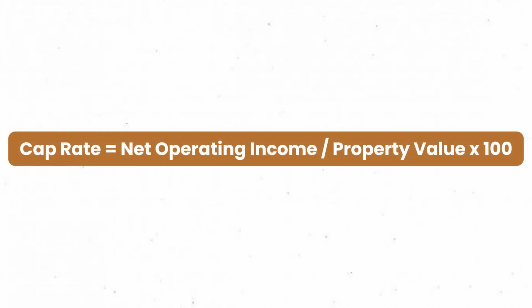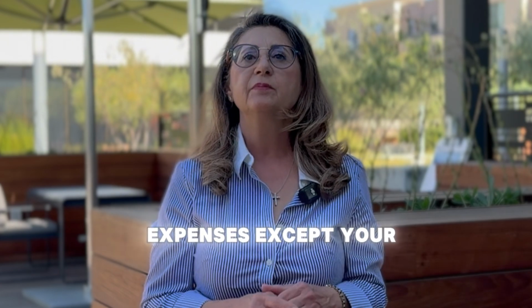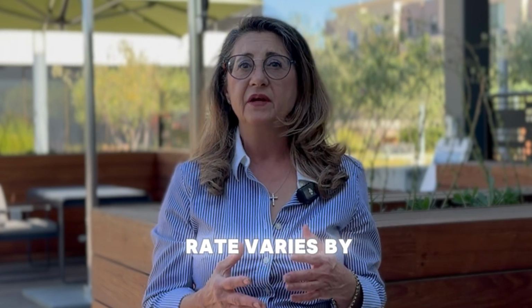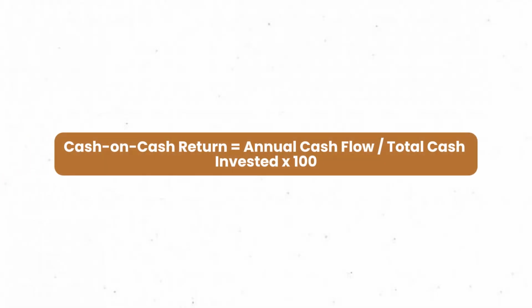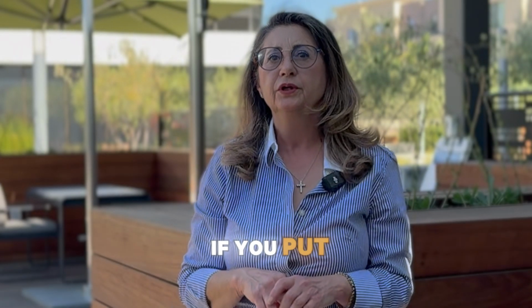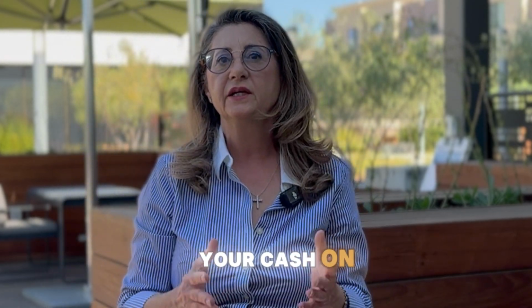Cap rate equals net operating income divided by property value, times 100. NOI is your income minus all expenses except your mortgage. A good cap rate varies by market, but 6 to 8% is a common target. In Silicon Valley in particular, it is closer to 4 to 5%. Cash on cash return equals annual cash flow divided by total cash invested, times 100. If you put $150,000 down and your annual cash flow is $12,000, your cash on cash return is 8%.